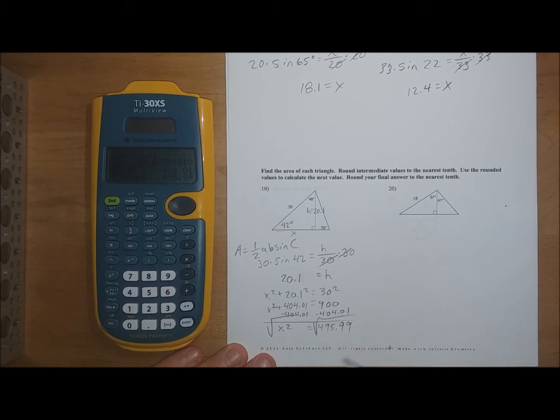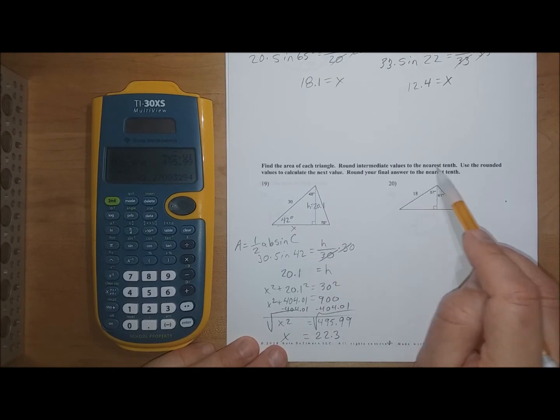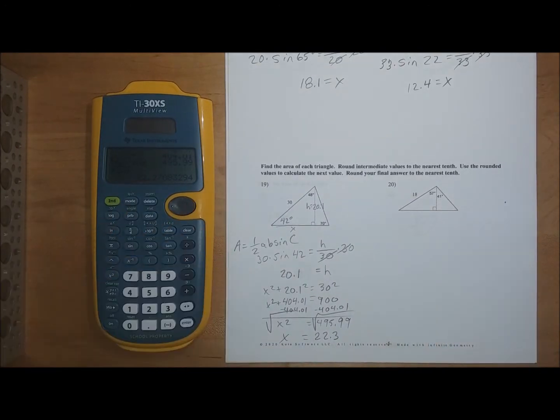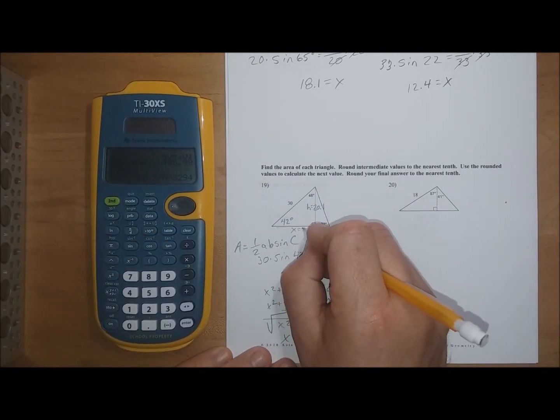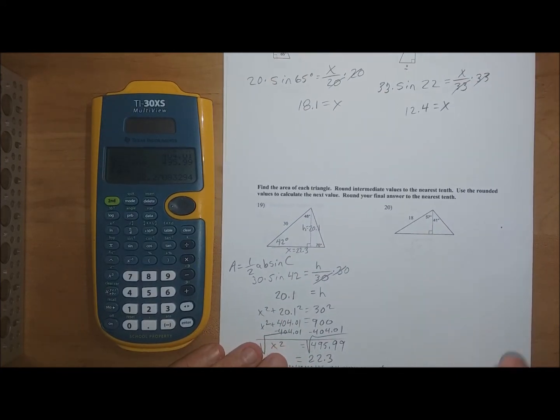How do we solve for x there? Swish and flick, right? We get x equals 22.3. I kind of wish we were doing these intermediate values to the hundredths because we do accumulate a bit of error here as we keep rounding, the more steps you have. But that's okay. We'll deal with it.